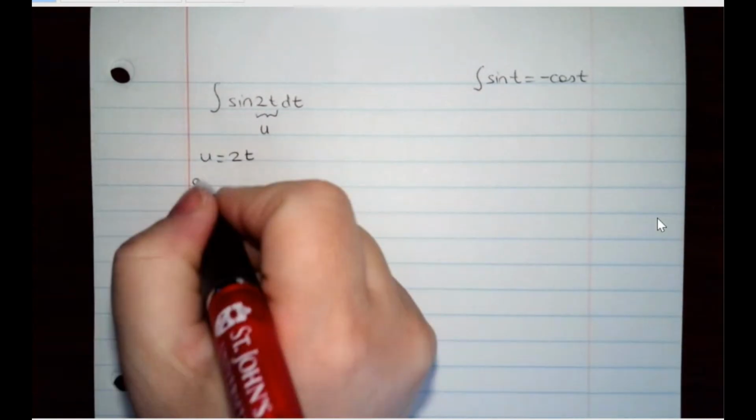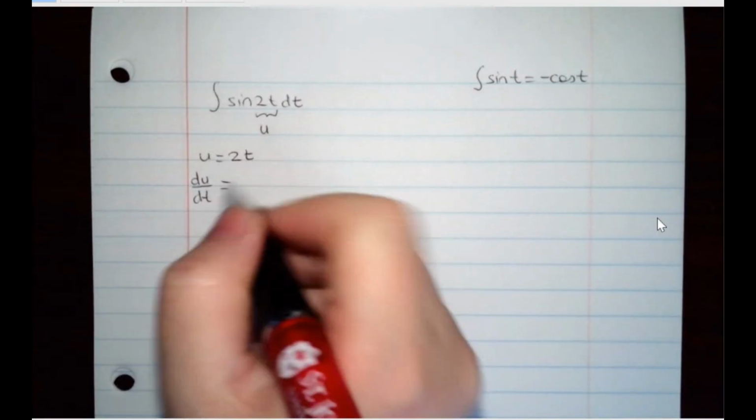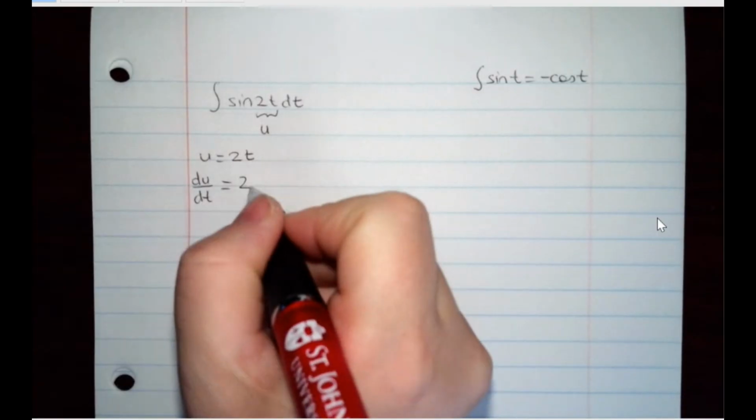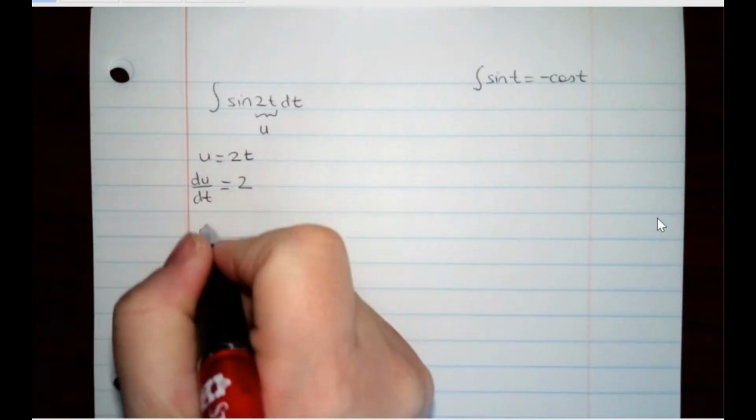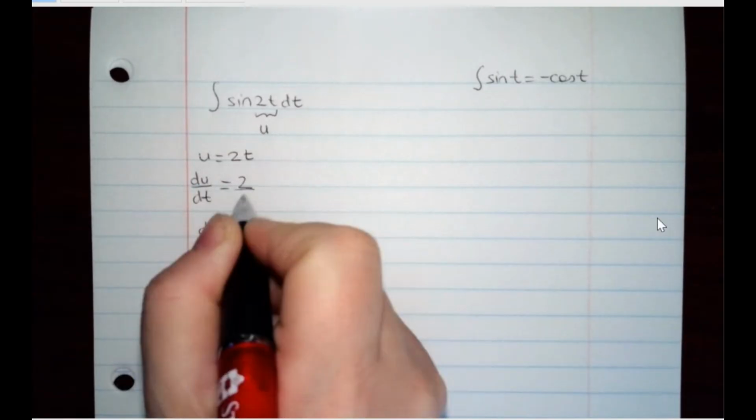Let's write that down. If u is 2t, then du over dt, the derivative, of 2t will simply be 2. So we can say du is 2 times dt. Just cross multiply.